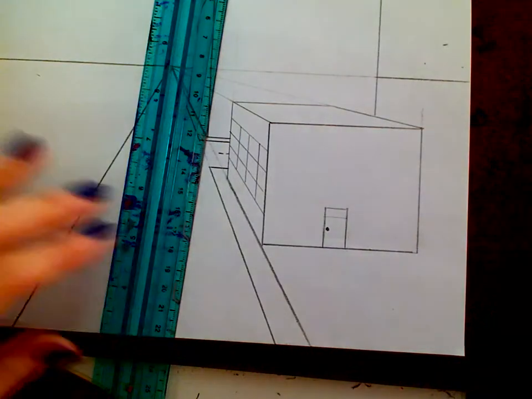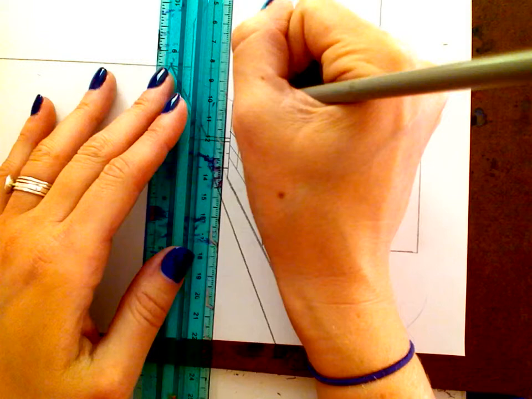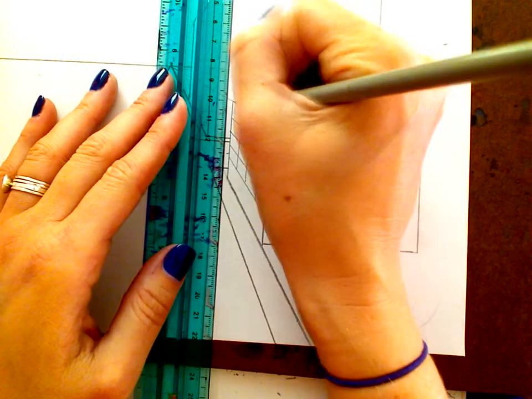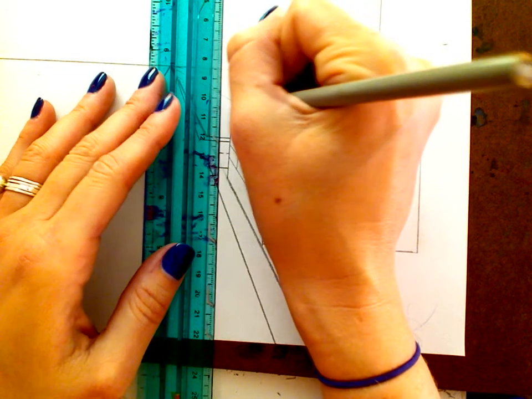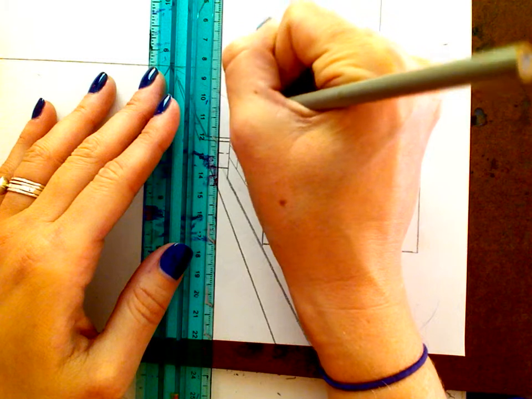Okay. If I wanted to write the name of the building, I could do that here. It's a little tricky. Let's say this is, I don't know, Cisco, C-I-S-C-O. Yeah. Okay. My mom works there.